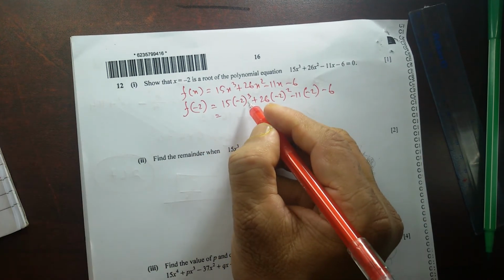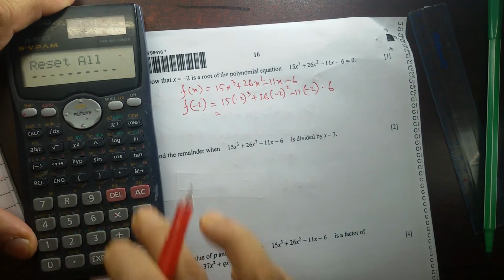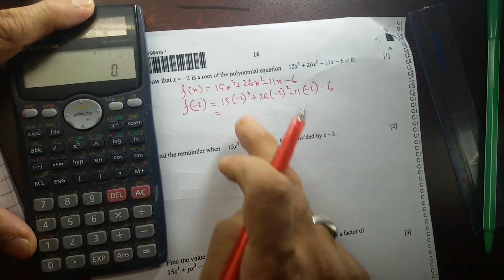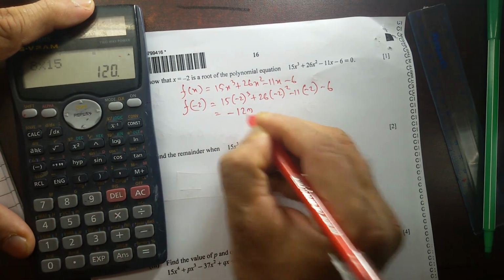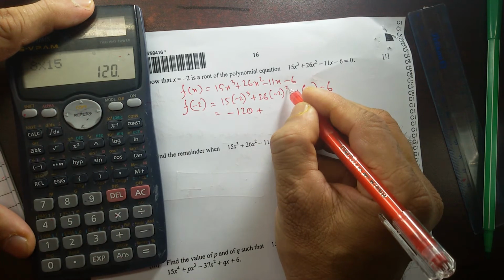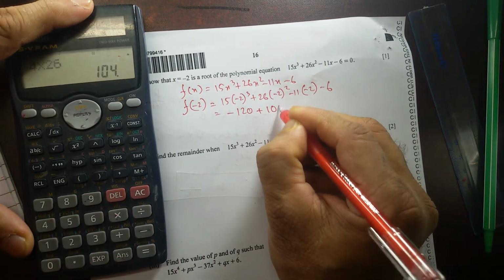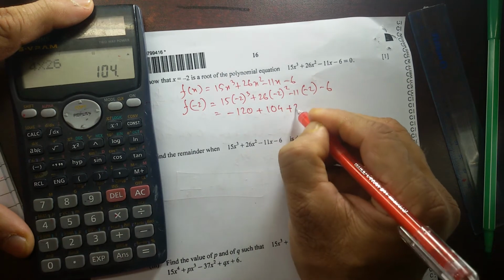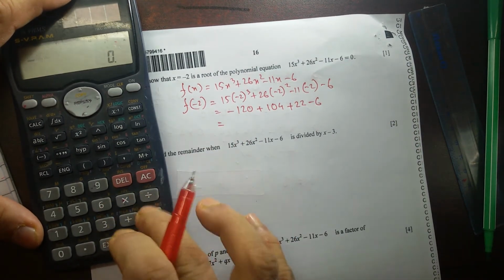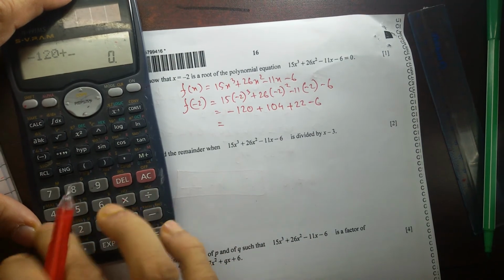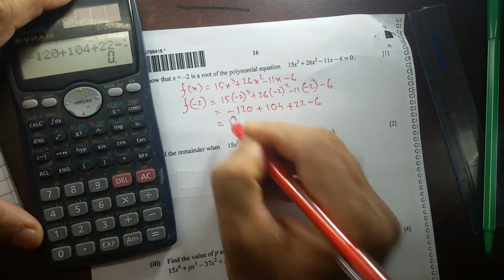Minus 2 cubed is minus 8, so minus 8 times 15 gives minus 120. Minus 2 squared is 4, 4 times 26 gives 104, plus 22, minus 6. That's minus 120 plus 104 plus 22 minus 6, and that gives me 0.